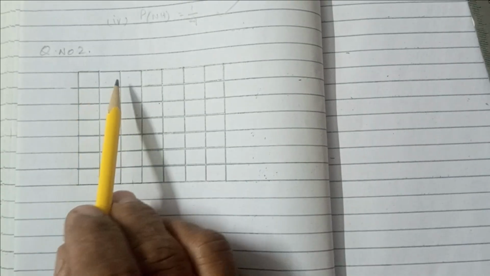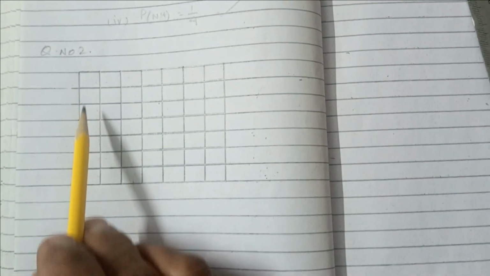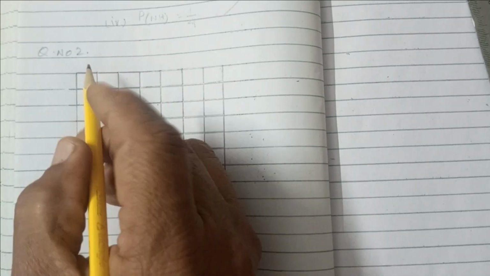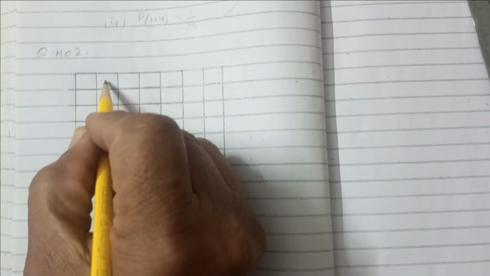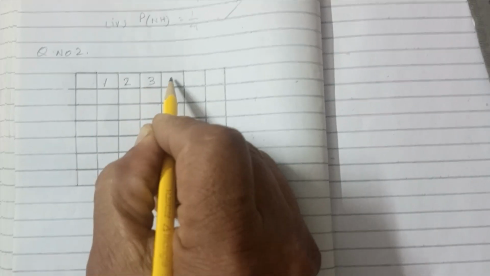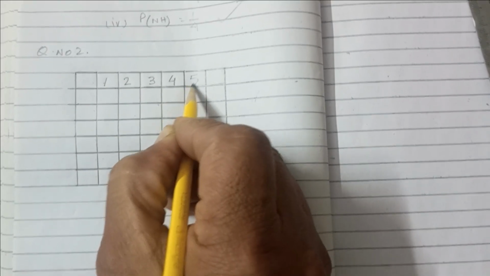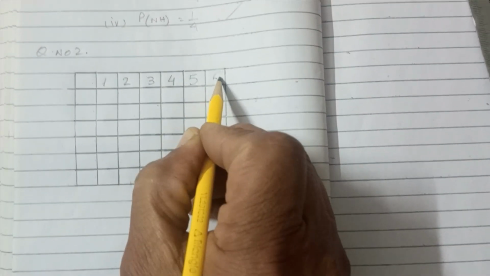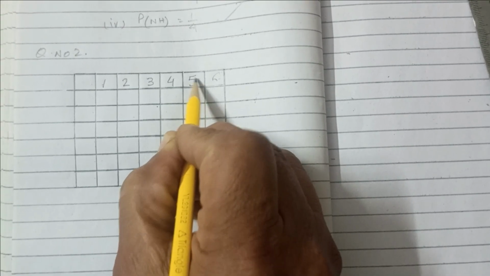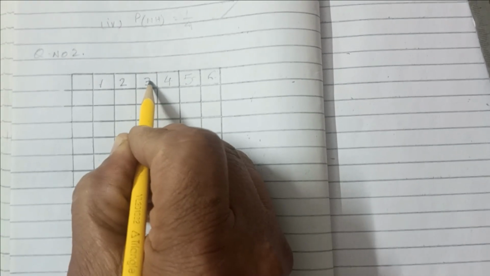These are the rows and these are the columns. So what we have to do is write here 1, 2, 3, 4, 5 and 6. Now I am going to put some mark because these are the headings.